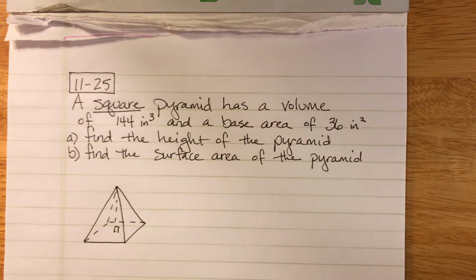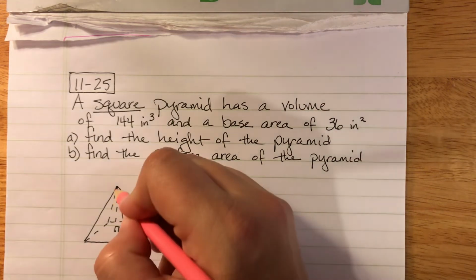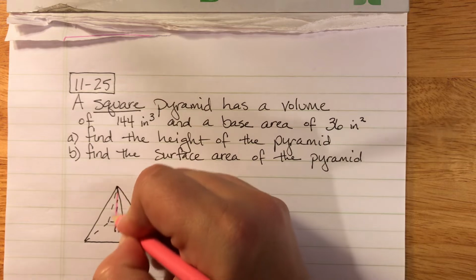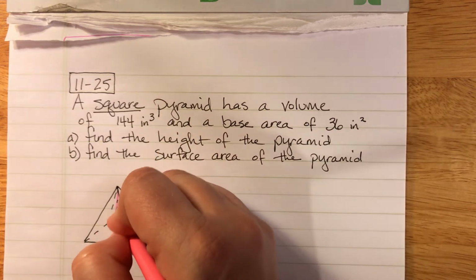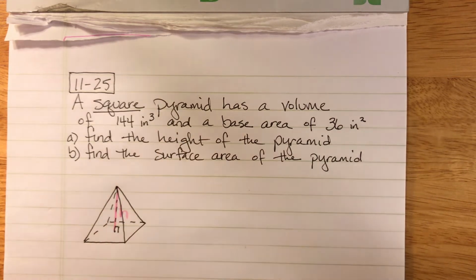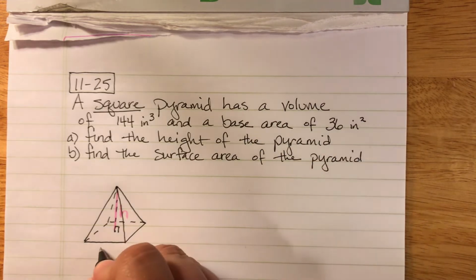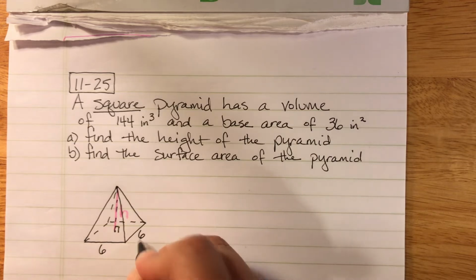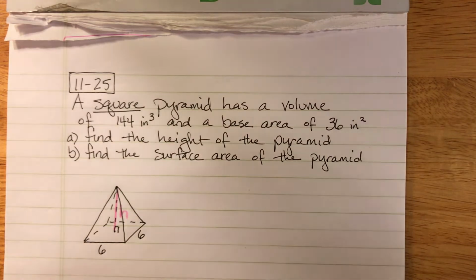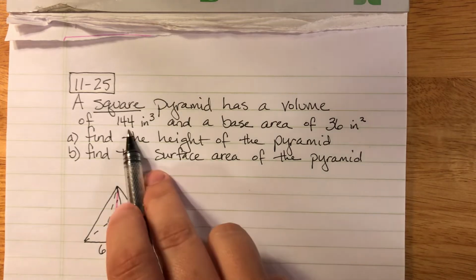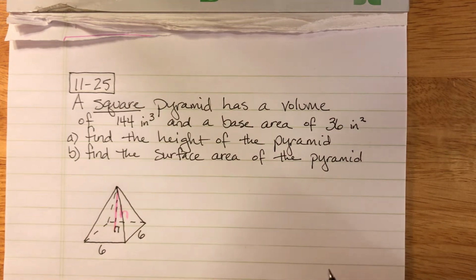This line right here that I just drew in, this is my height. That is the height of the pyramid. Now, the base has an area of 36 inches squared. Since it's a square, that means each side is 6, because the sides have to be the same. 6 times 6 is 36. We have the volume, and we need to find the height of the pyramid.